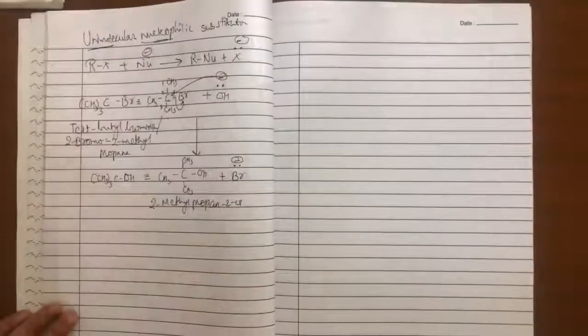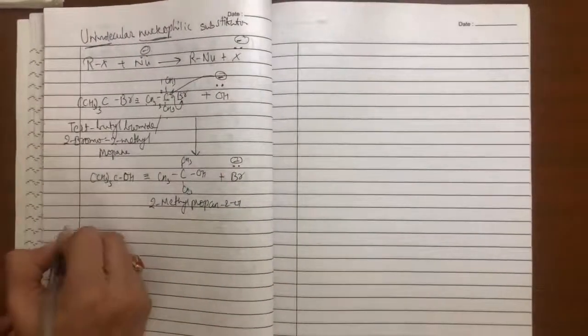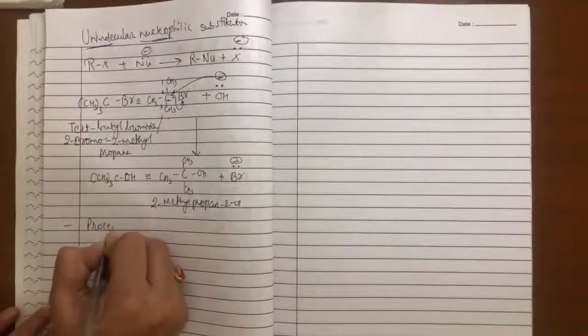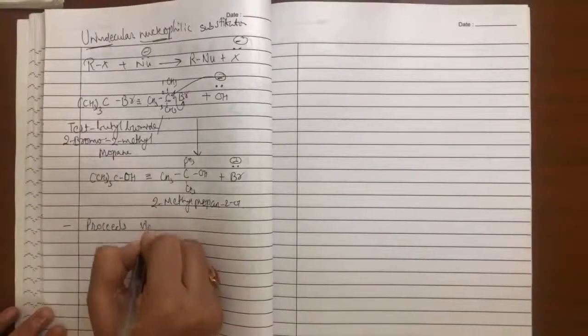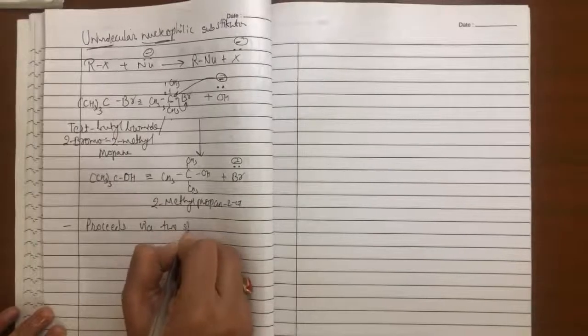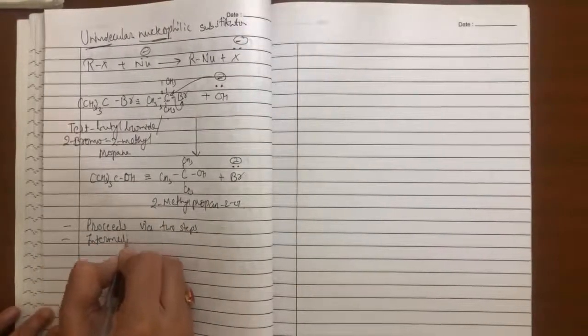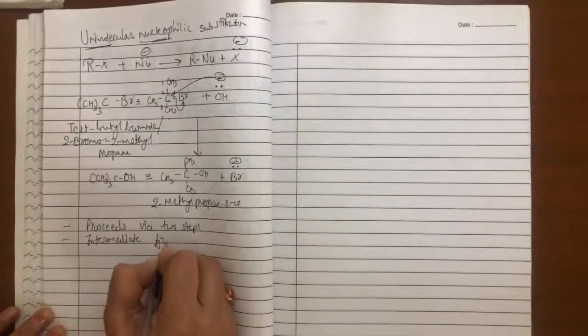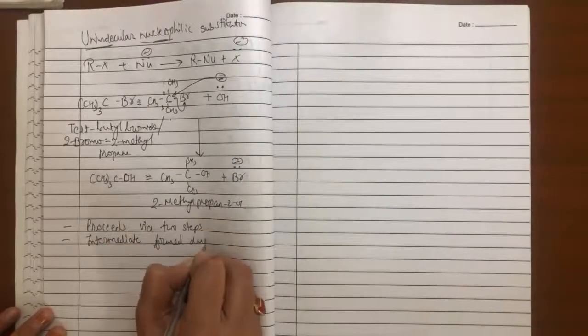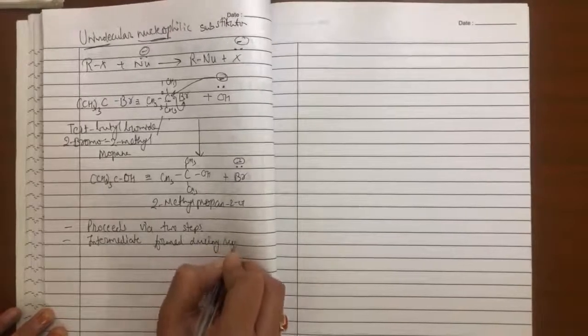Now this unimolecular nucleophilic substitution reaction proceeds via 2 steps. Here in this case, an intermediate forms during the reaction.